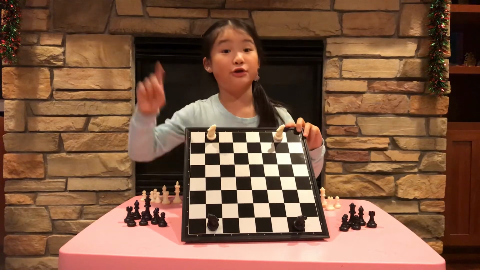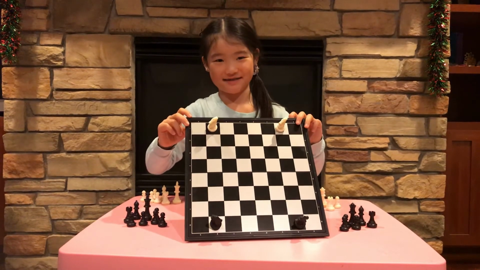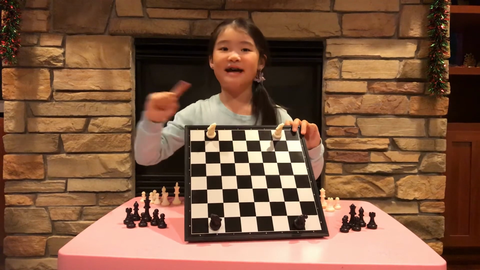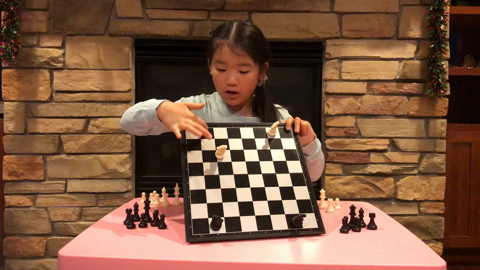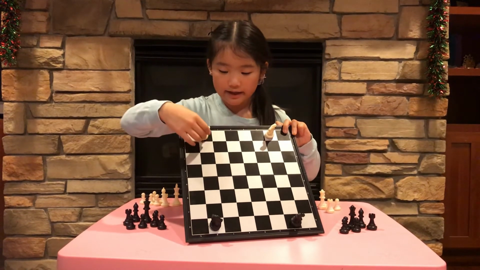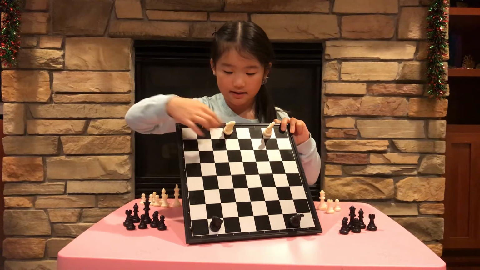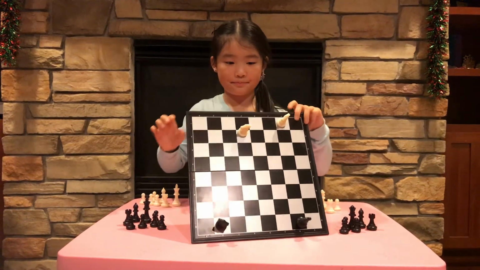Remember, these knights are the only pieces that can jump over other pieces. These knights can move in an L shape like this. 2 steps up, 1 step to the side. They can also move 2 steps this way and 1 step up. Right?